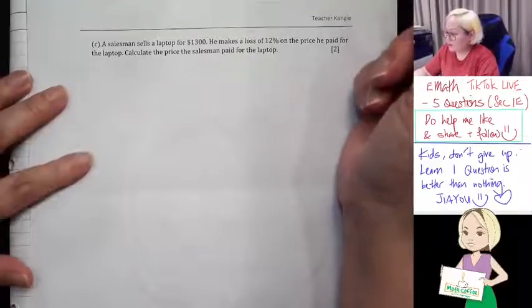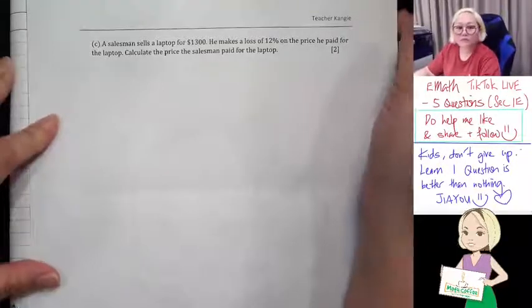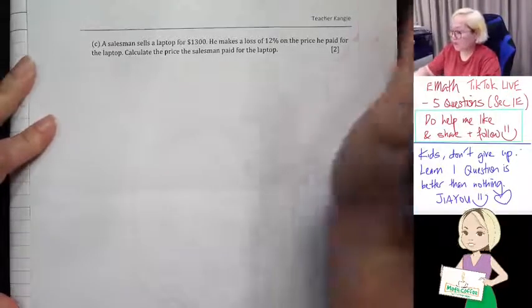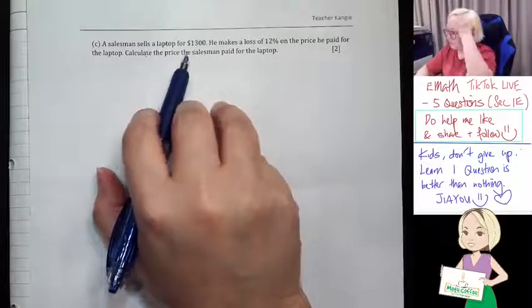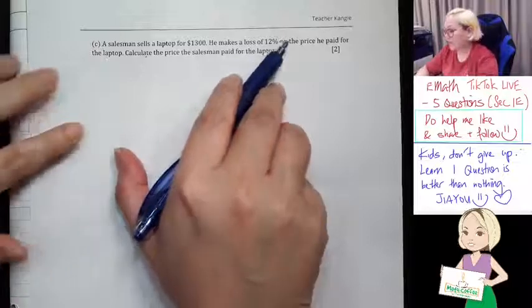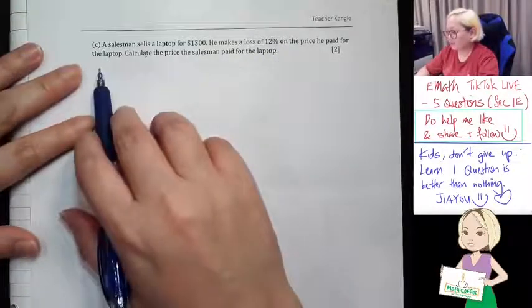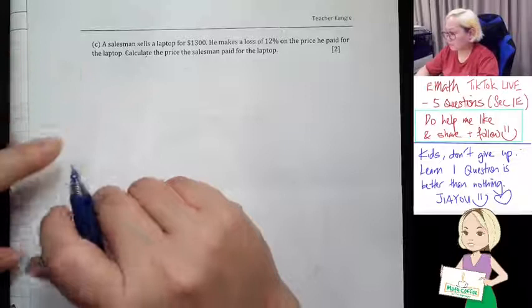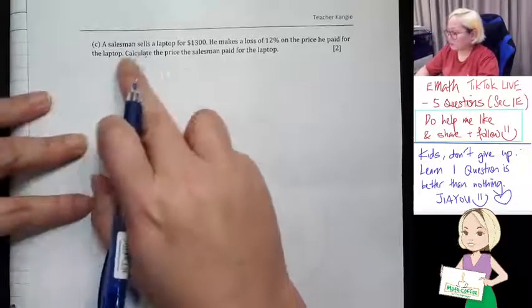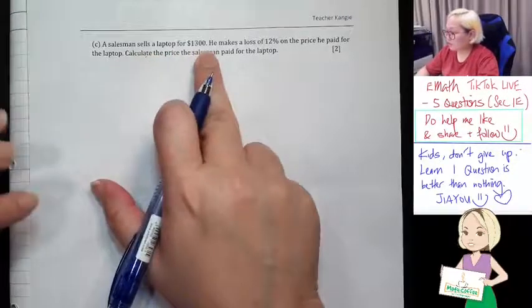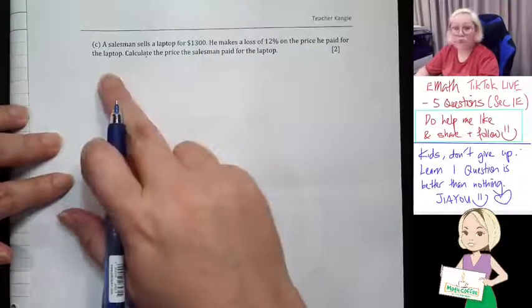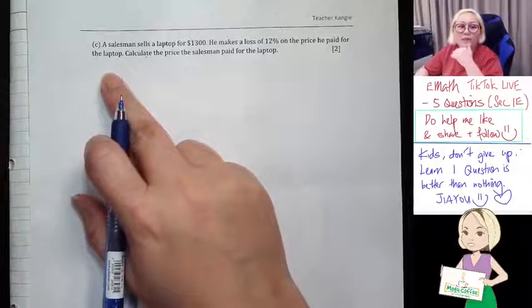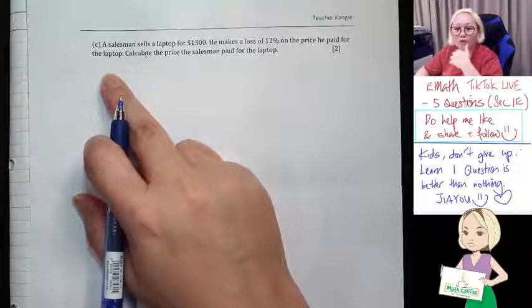Okay, now selling laptop. A salesman sells a laptop for 1,003. He makes a loss of 12% on the price he paid for the laptop. So this salesman, poor thing, has to sell below the cost price. So it's making a loss.